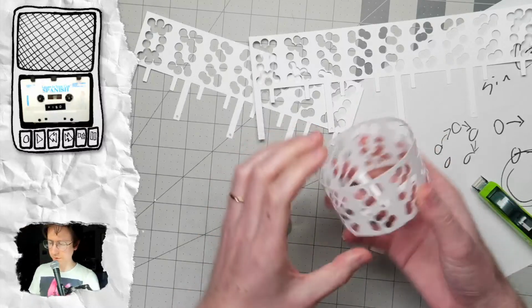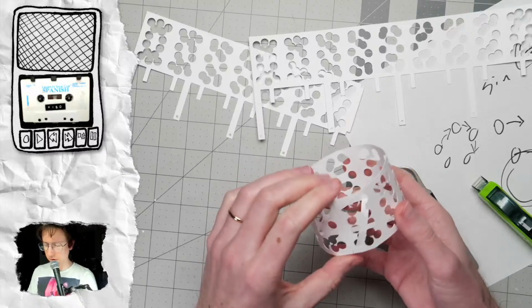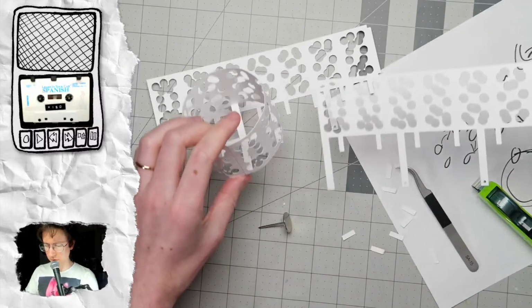Less stuff. Okay. So that is going this way.